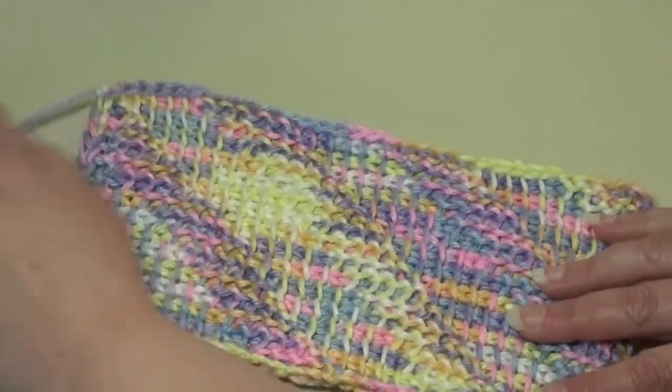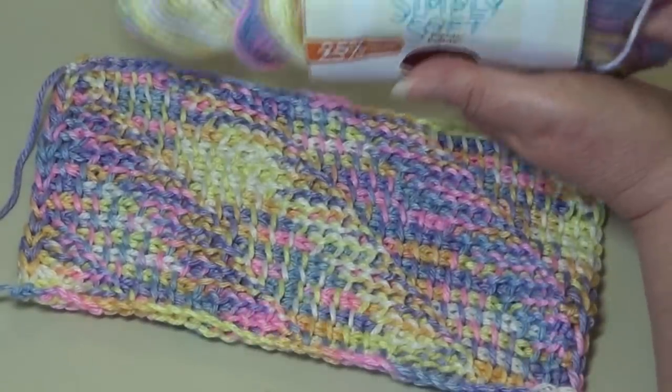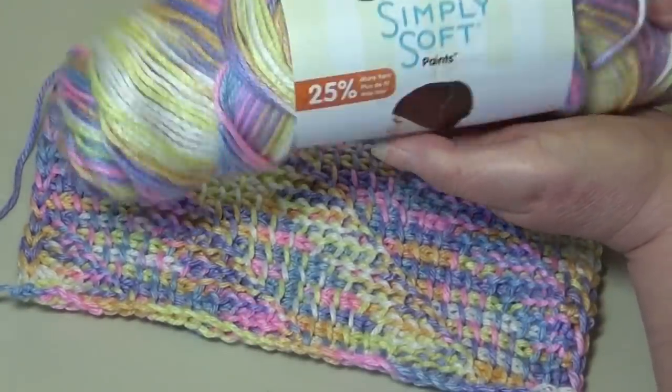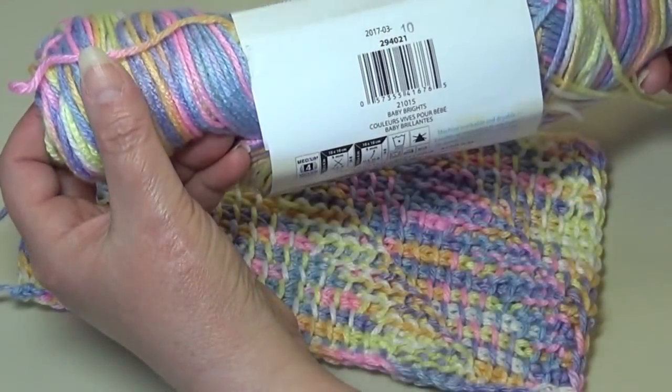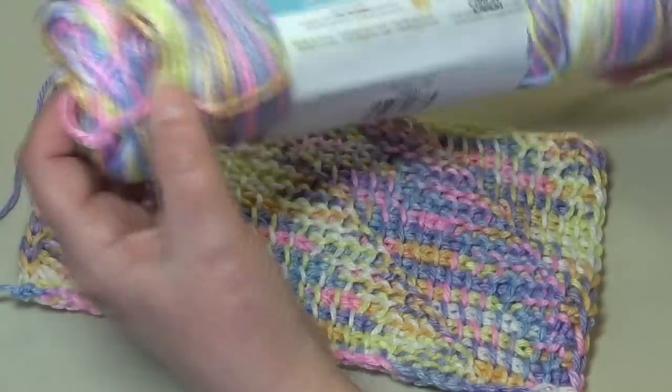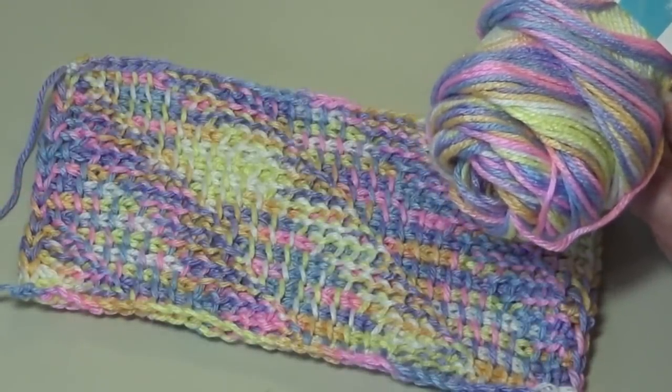My third sample here is made with a short color burst multicolor, and this was made using Karen's Simply Soft Paints, and this was color number 21015 Baby Brights. So this again shows you how that yarn works up in this pattern.